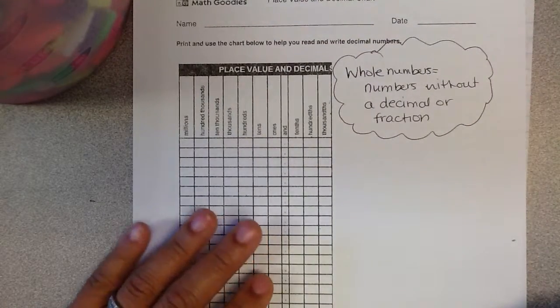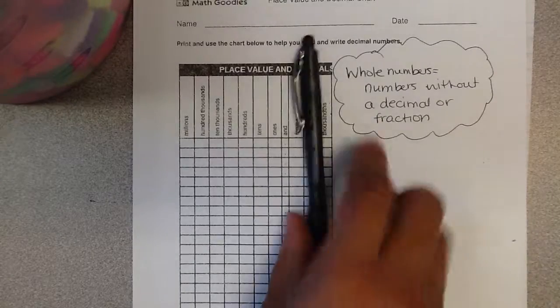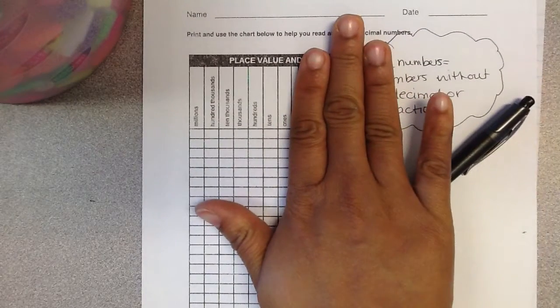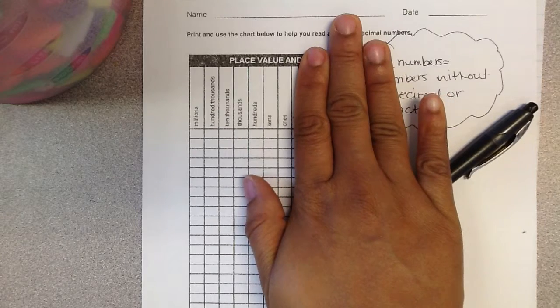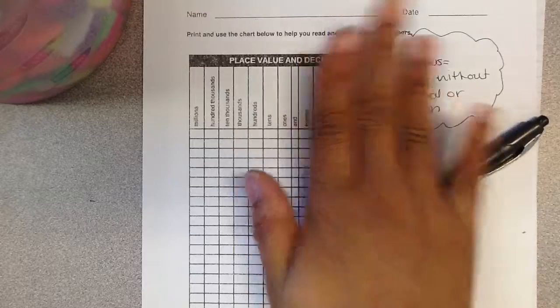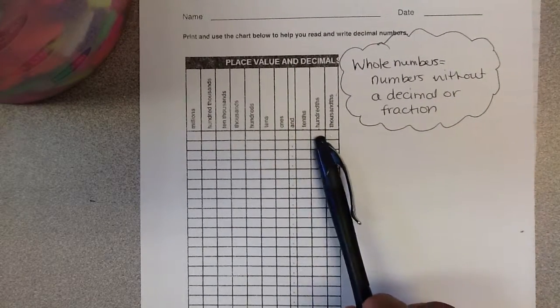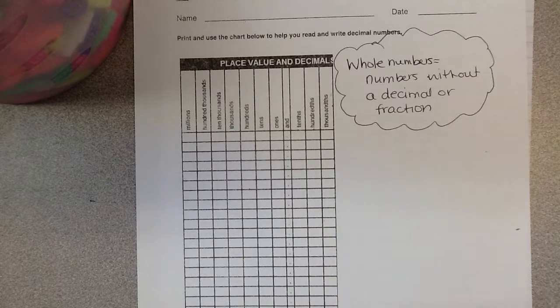Whole numbers are numbers without a decimal or fraction, okay? So anything on this part of our place value chart, ones, tens, hundreds, thousands, 10,000s, 100,000s, and millions, those are all whole numbers. But when we start adding decimals on the end, when we start adding tenths or hundredths or thousandths, it turns it into a decimal number.